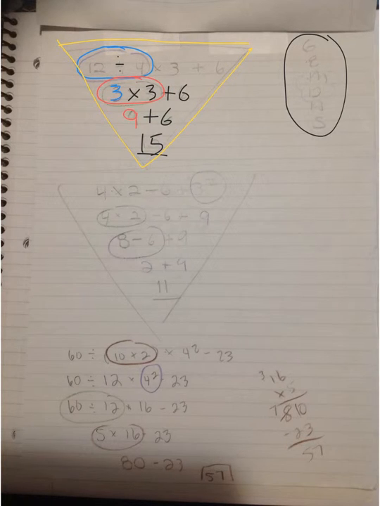The problem down below we have is 4 times 2 minus 6 plus 3 to the second power. So do we have any grouping symbols? No, but we do have exponents, and that's a 9. So we now have 4 times 2 minus 6 plus 9.